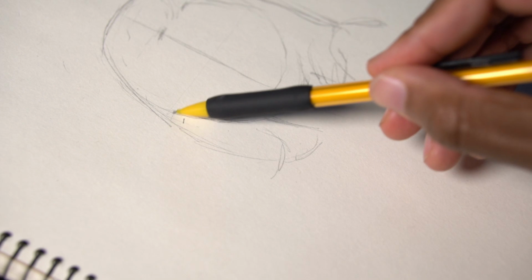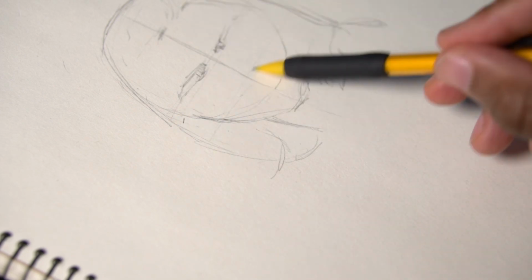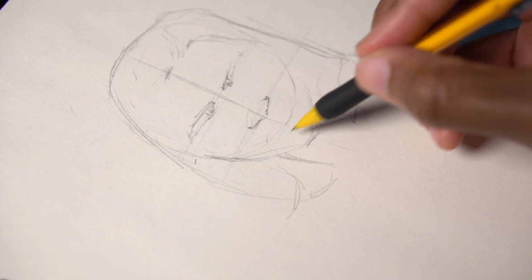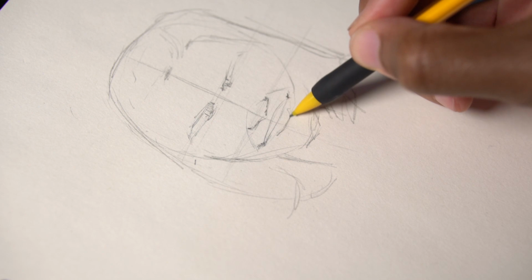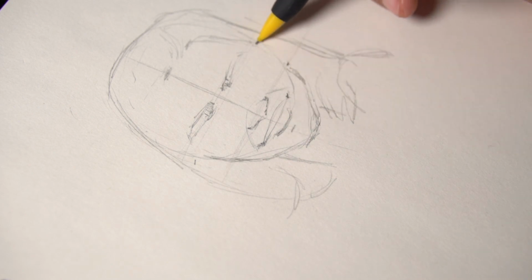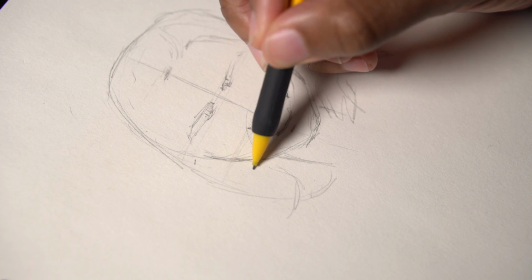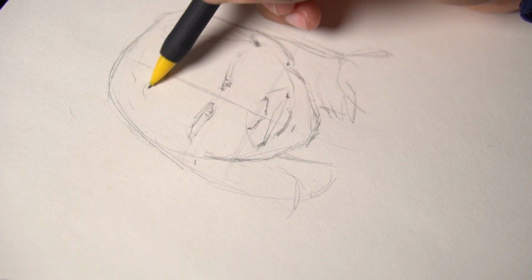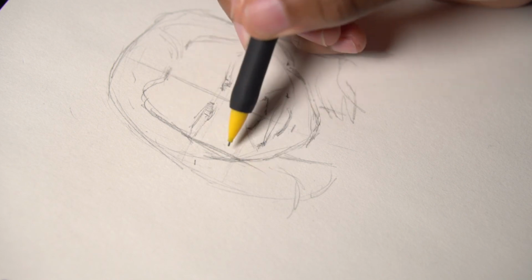Then I add a line for the eyebrows and another for the nose, and I try to see the distance between the nose, mouth, and the bottom of the jaw from the reference and then replicate it. For the ears, this is usually the distance between the top of the eyebrows and the line of the nose. So I add the ears in really quickly, and for this reference, the hair kind of covers her right ear, so I'm gonna just leave that out.